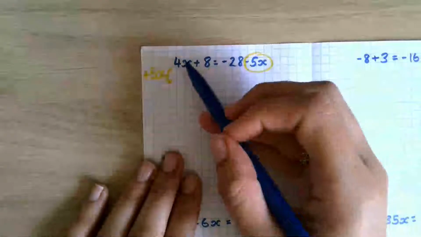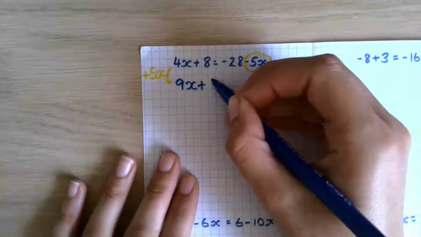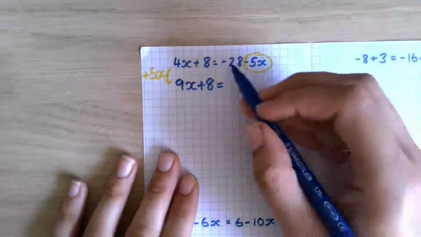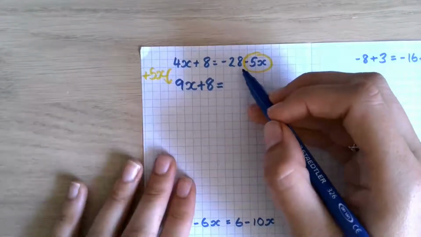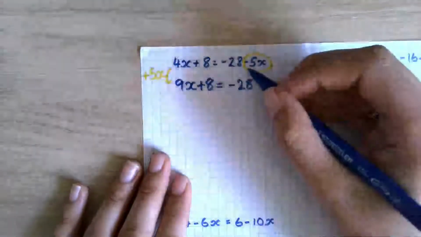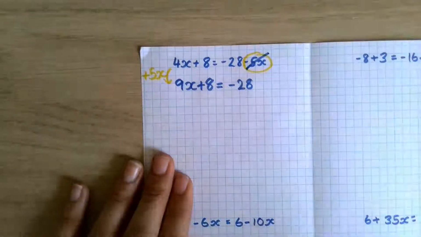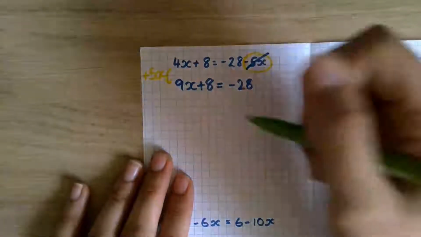So 4x add 5x is 9x. The constant of 8 is unchanged. Negative 28 is a constant, so that is unchanged. And negative 5x add 5x, well, that just removes it. Now we have our usual two-sided equation, and we continue as normal.